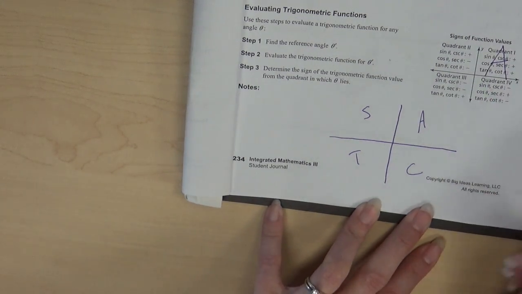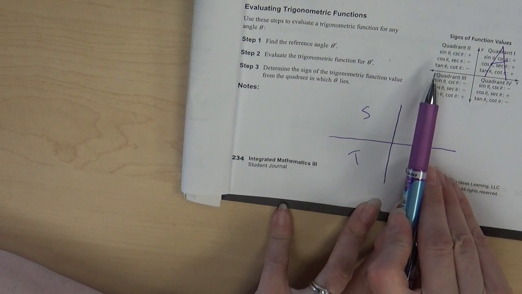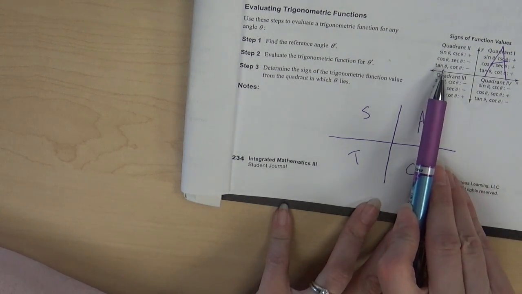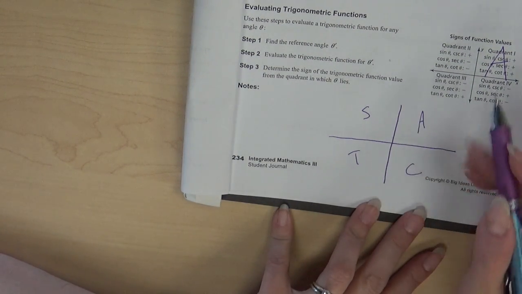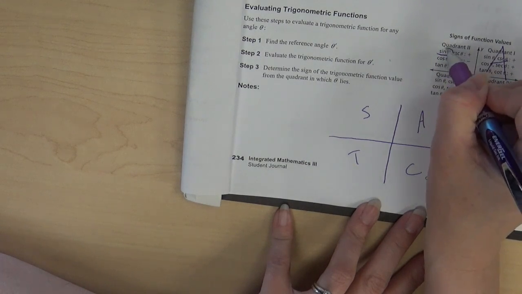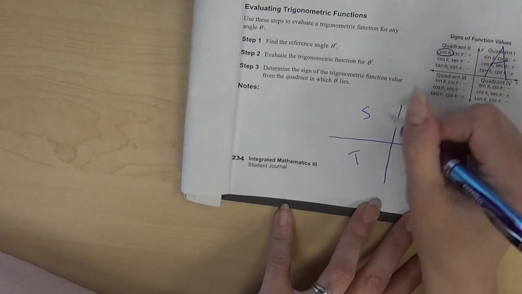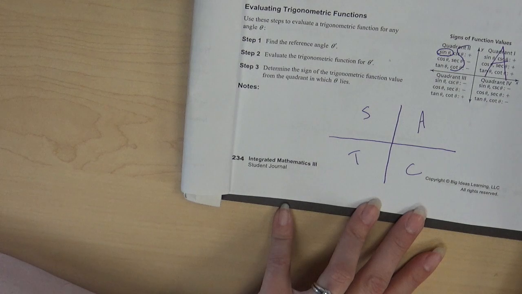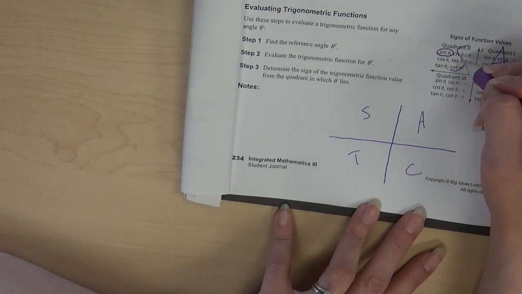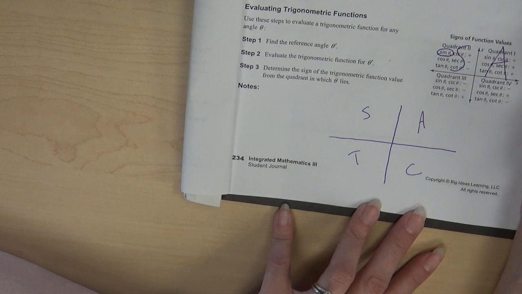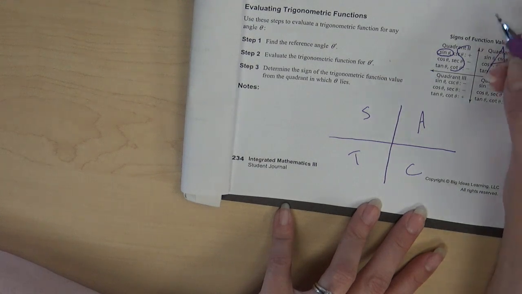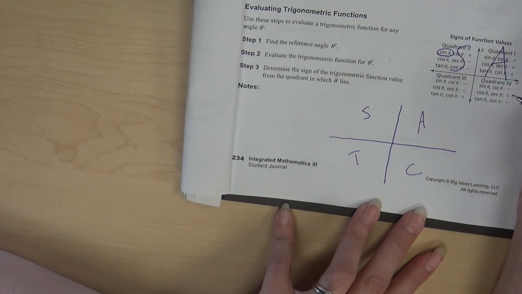If you're in quadrant 2, look at your notes. Sine and cosecant are positive, but the others are negative. So I'm going to put an S here, in quadrant 2. That's the "silver." Now, I know that cosecant is the reciprocal of the sine function. So if sine's positive, cosecant's the same. If sine's negative, cosecant's the same. All right, so I've got "all silver."